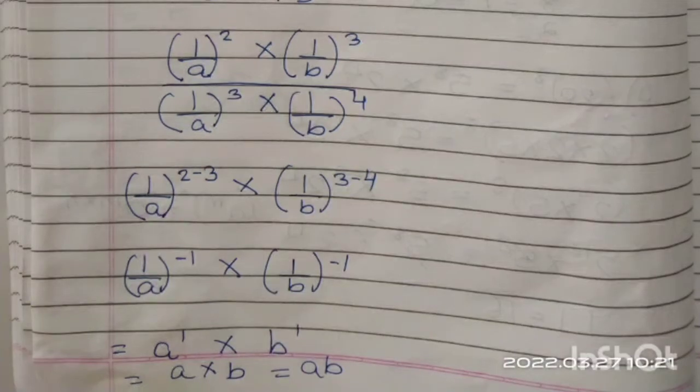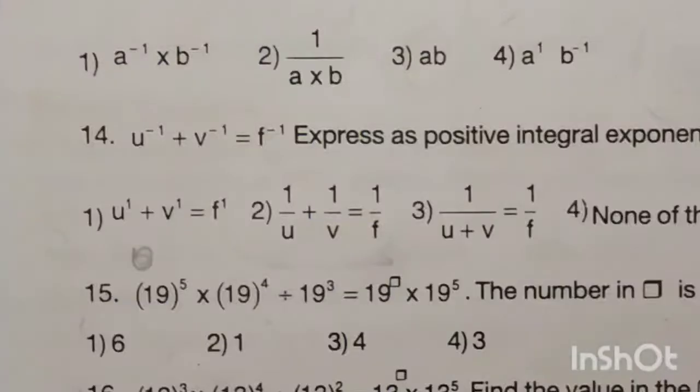Or you can do it in a different way: in the start, a and a have the same base, and they are in division form. So we can subtract their exponents, minus 2 minus 3, which is minus 2 plus 3, which is 1, multiplied by b to the power, again subtract because the b's are the same bases and in division form. So minus 3 minus 4, which is minus 3 plus 4, which is 1. So a to the power 1 multiplied by b to the power 1, which is AB. So the answer for the 13th question is the third option, AB.